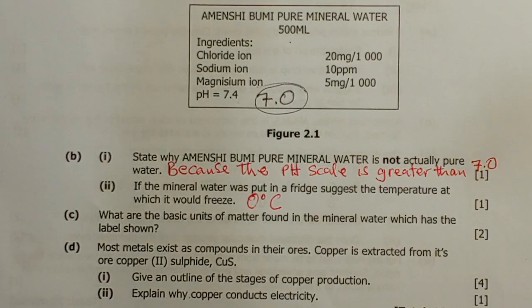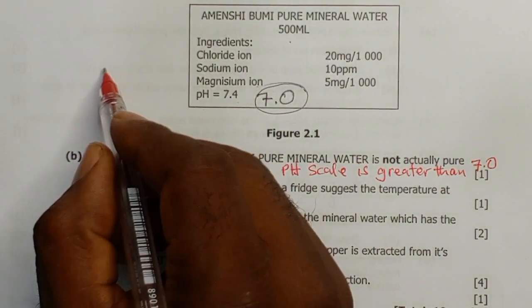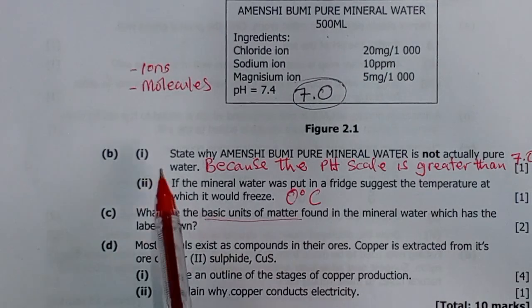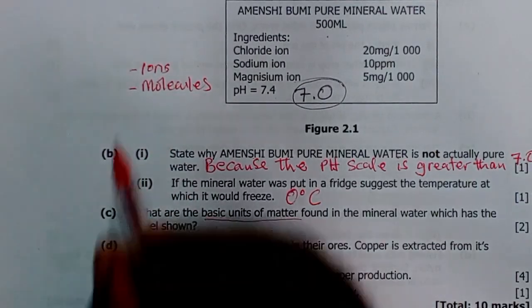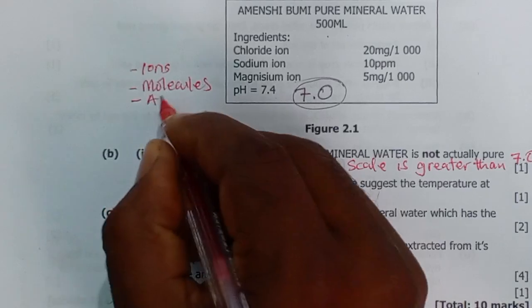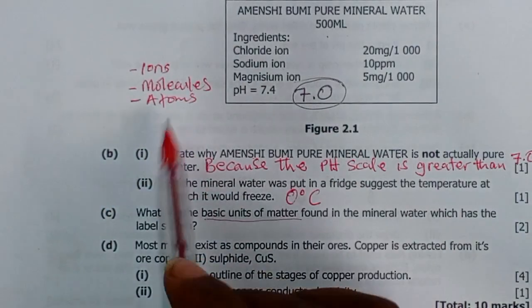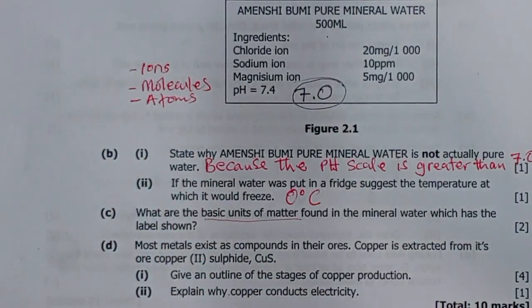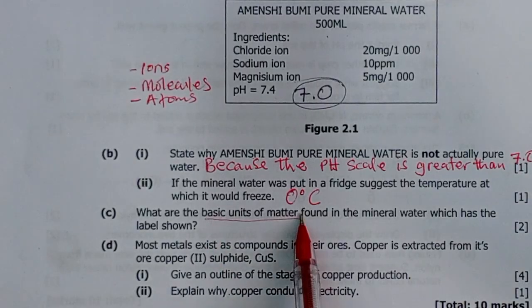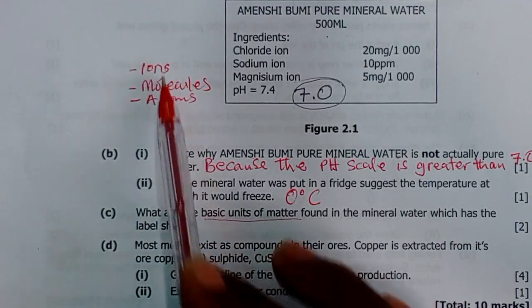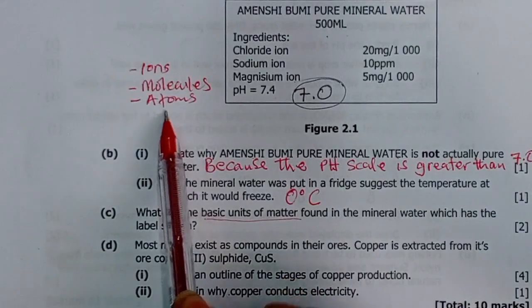C. What are the basic units of matter found in the mineral water, which has the label shown? So there are 3 basic units of matter. So the basic units of matter including ions, molecules and atoms. So these are the 3 basic units of matter. So the 3 basic units of matter, we have ions, molecules, and atoms.